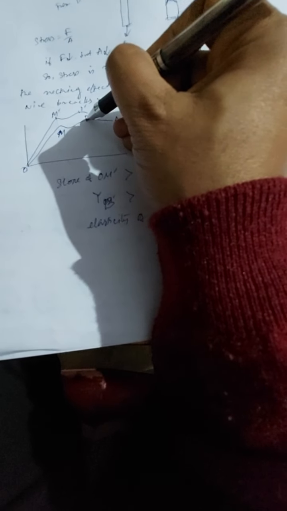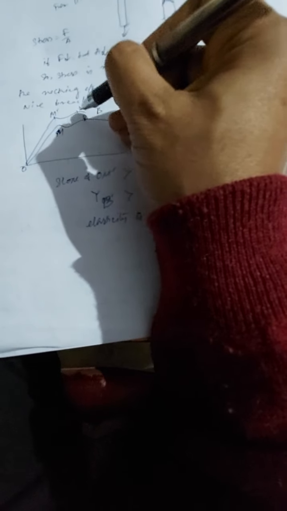Another thing, as you can see here, is the D point. D and D dash are the highest stress a material can take. So this D point determines the strength of the material, the ultimate tensile stress it can bear.